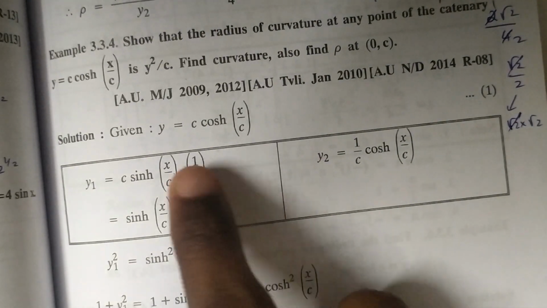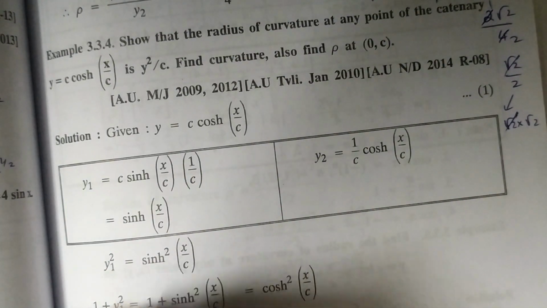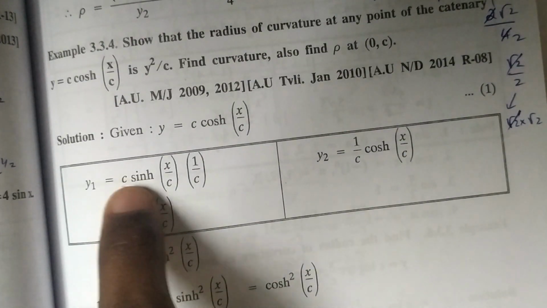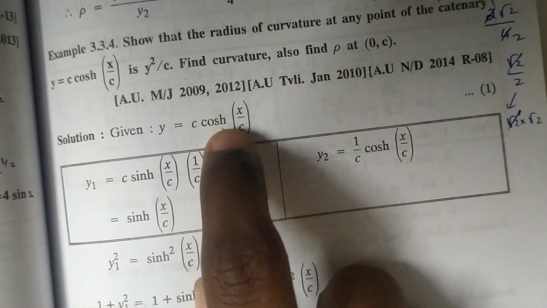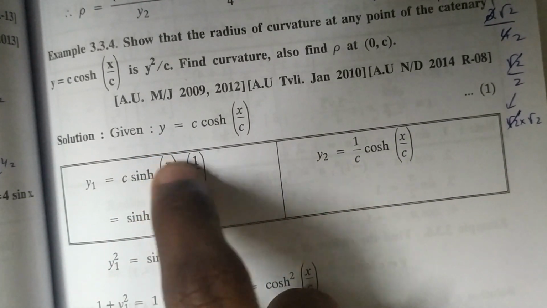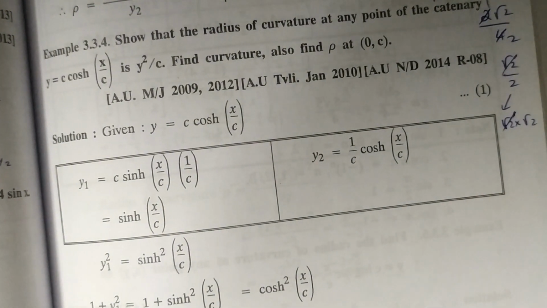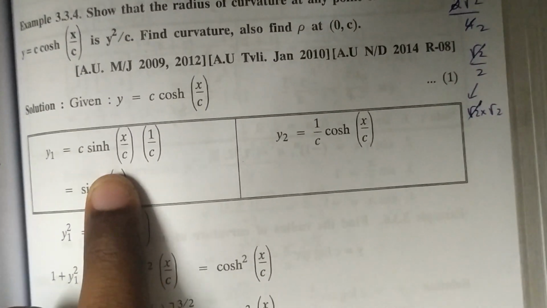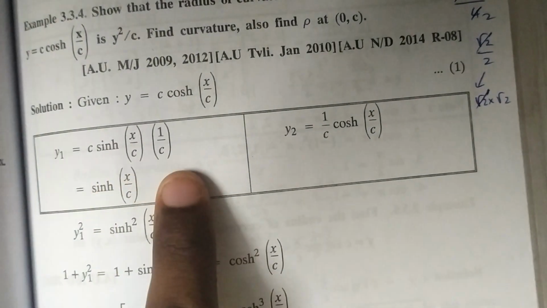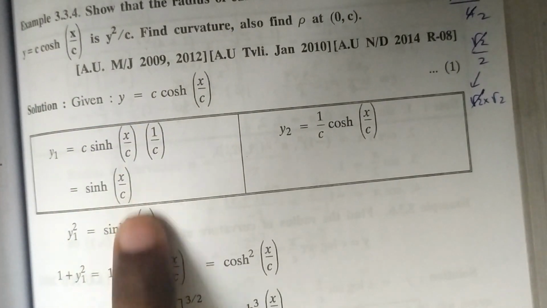Okay, let's see. Here y is equal to c cosh x by c. So it's a hyperbolic function as we are having h. If you differentiate this one time, you will be getting c. If you differentiate cosh x by c, you will be getting sinh x by c, and then you have to differentiate the x by c alone, so you will be getting 1 by c. Can you understand? c into cosh x by c will give you sinh x by c into 1 by c. And then this c and this c will get cancelled. You will be getting sinh x by c alone.